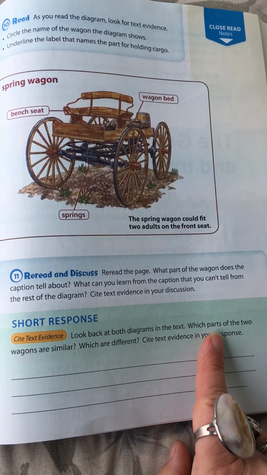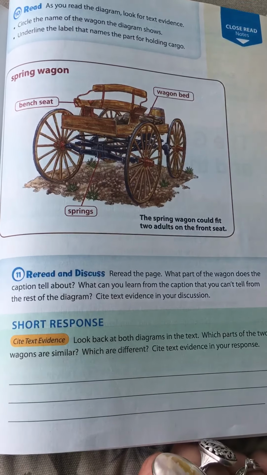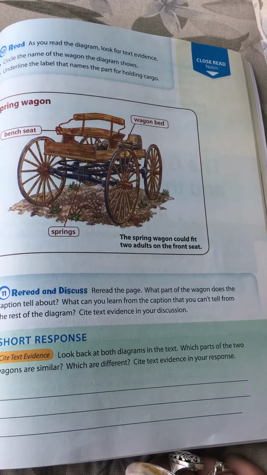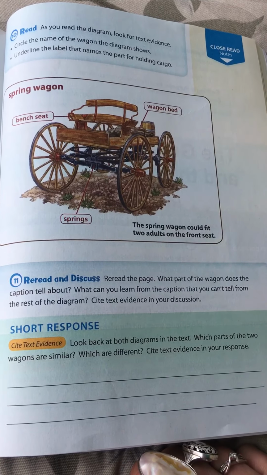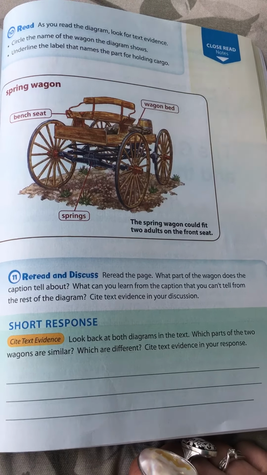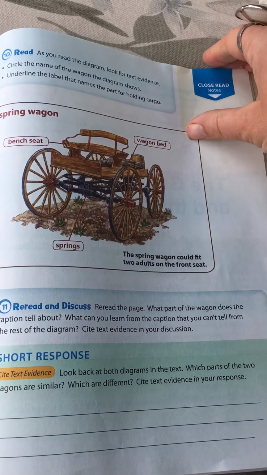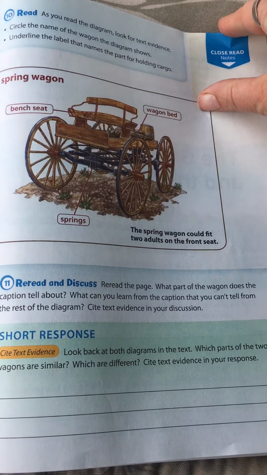Okay, which parts of the 2 wagons are similar and which parts are different? Cite evidence. Okay, so you're going to want to refer to the diagrams. In the diagram with the spring wagon, this part is different than the diagram of the prairie schooner. Okay, so use evidence to support what you're saying.